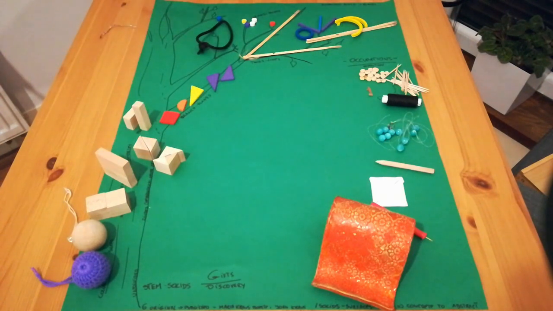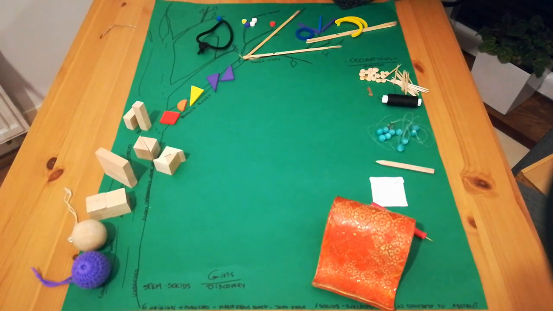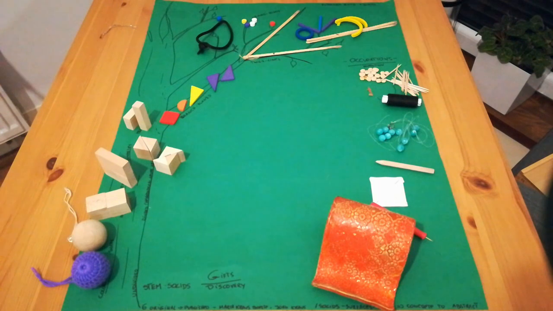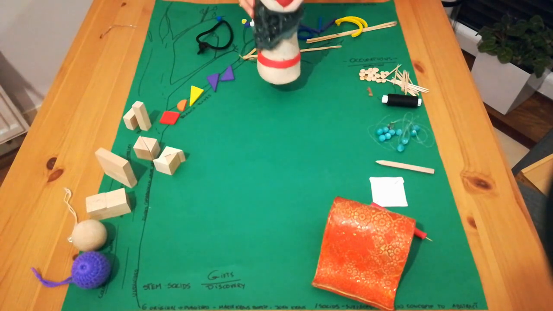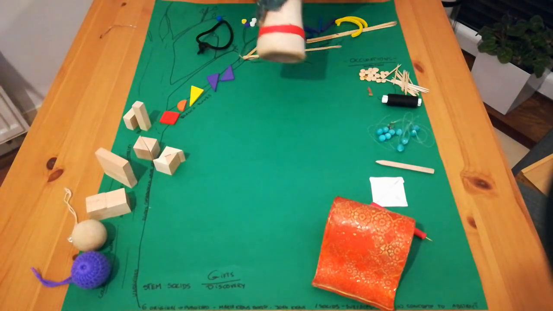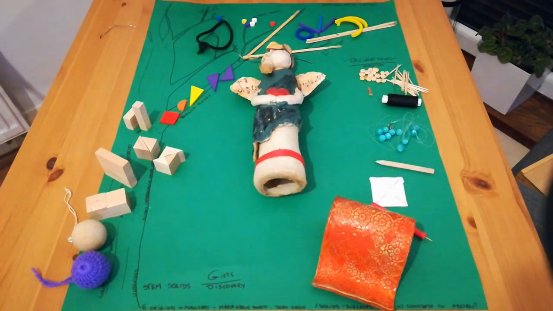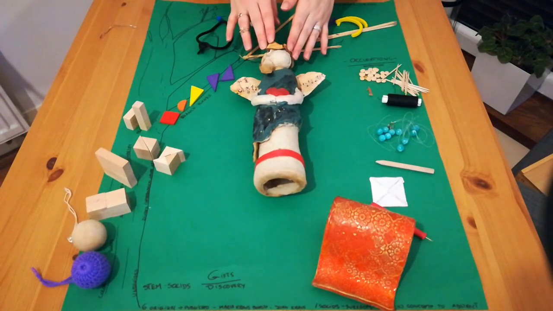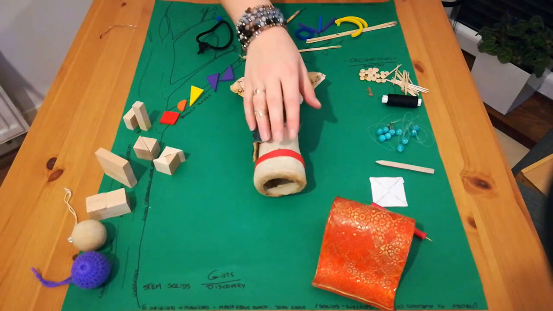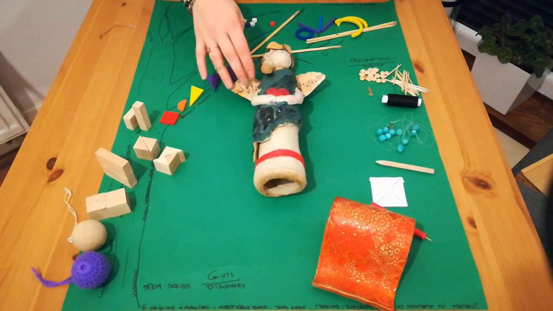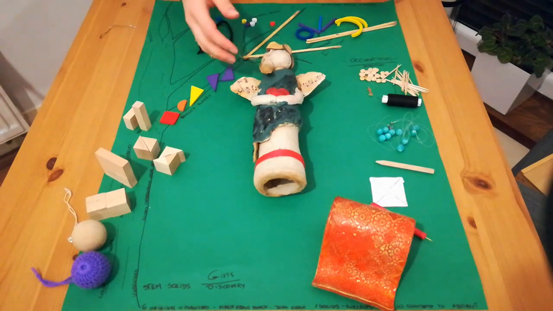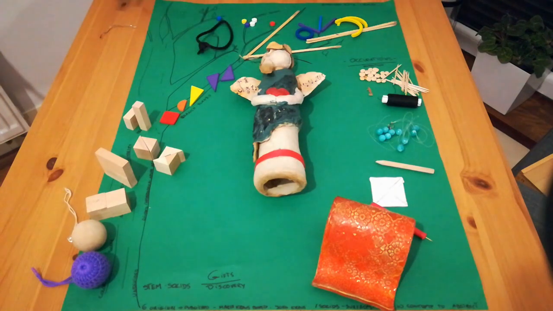And why do we do all this? To empower children, to let them understand how things are made and maybe create something beautiful in the end from all the things we've learned, from the natural materials, we use the threading skills, painting skills, drawing skills, design, imagination.